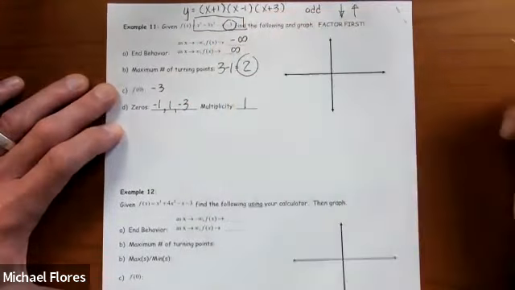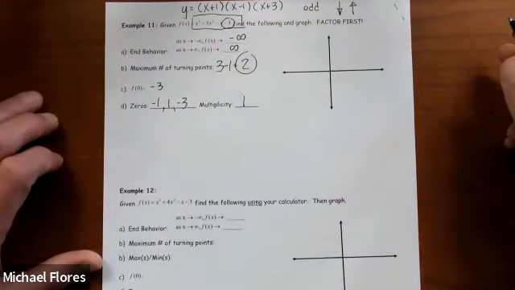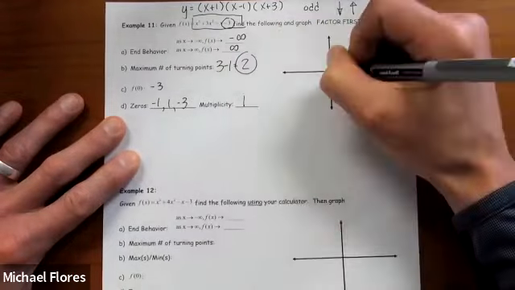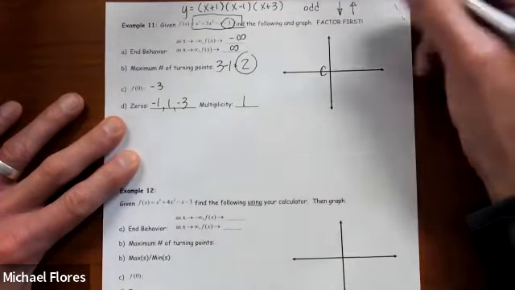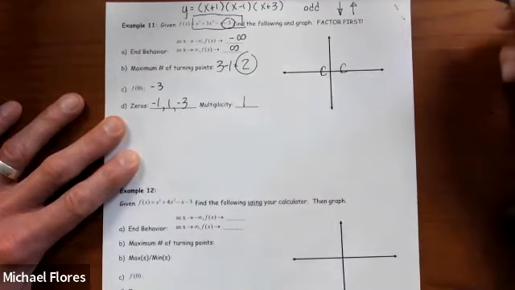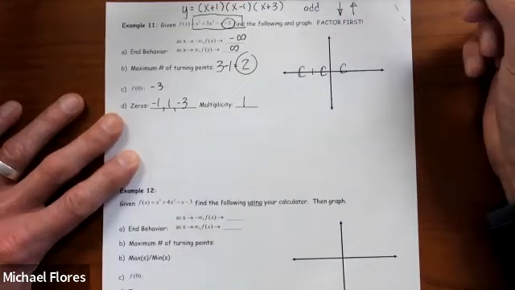Oh, we want a multiplicity of 1 for each of these zeros. There's a multiplicity of 1. All right, so let's now graph. We have an x-intercept at negative 1. We're going to cut through that point. We have an x-intercept at positive 1. We're going to cut through that point. And then we have an x-intercept at negative 3. We will cut through that point also.